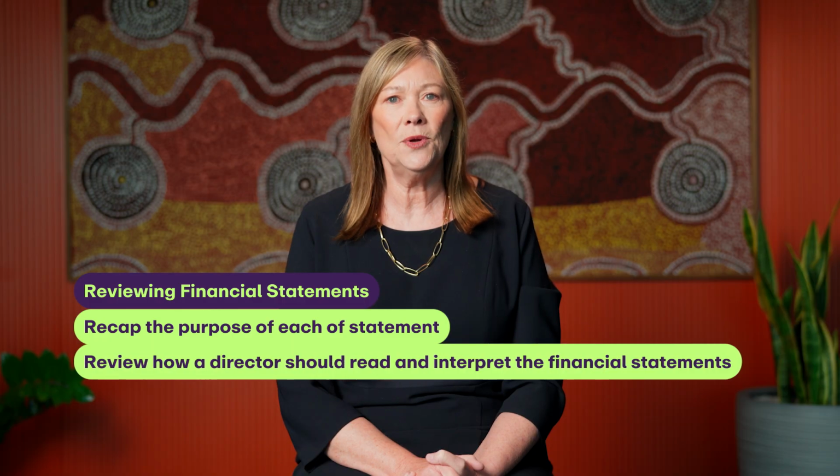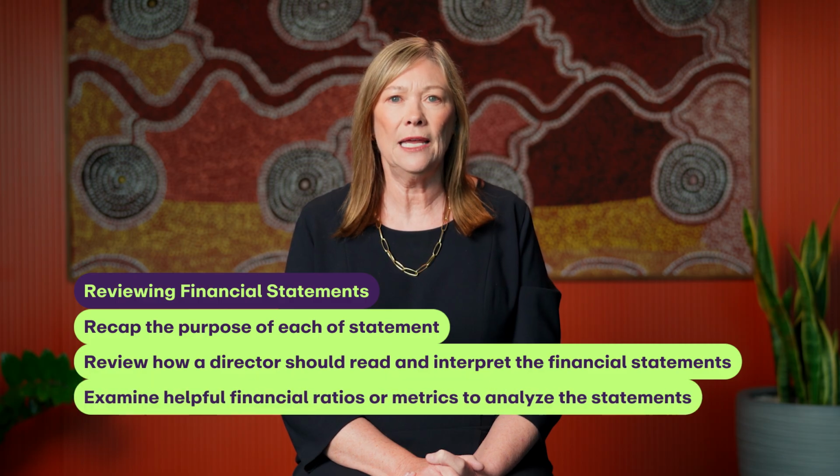Second, we'll review how a director should read and interpret the financial statements and some questions they may want to ask. Finally, we'll consider some helpful financial ratios or metrics that directors can use to further analyse the financial statements and trends over time. We will be referring to example financial statements for a fictitious company, Creative Arts Limited, and you can download a copy from the link in the video description. It will be helpful for you to have a copy of it available as we go through this session.